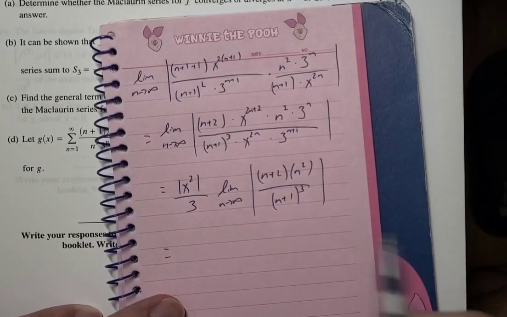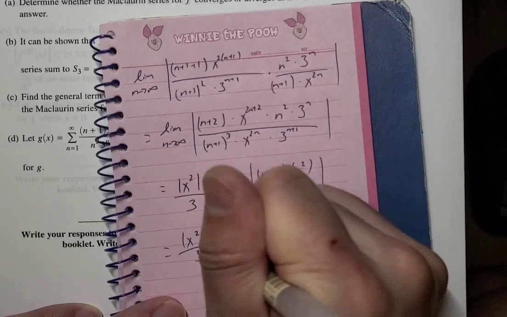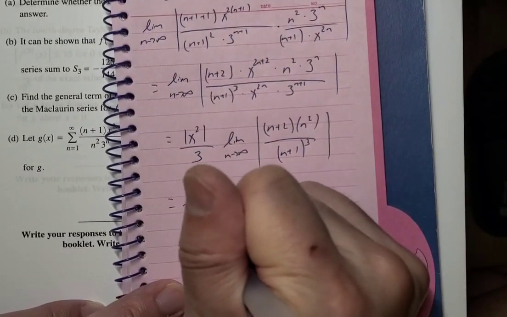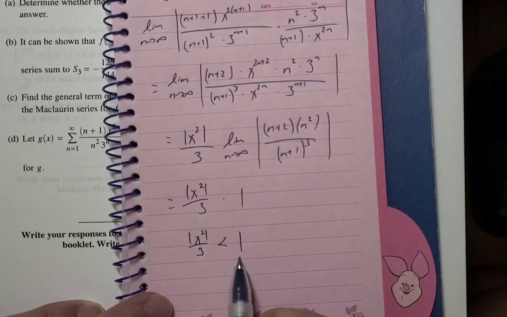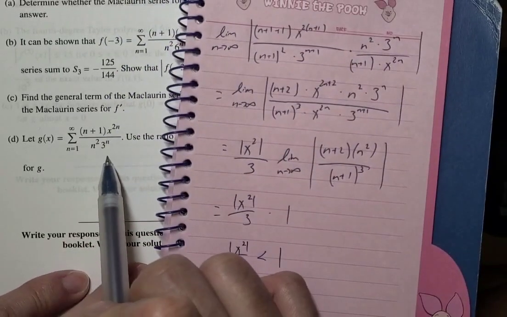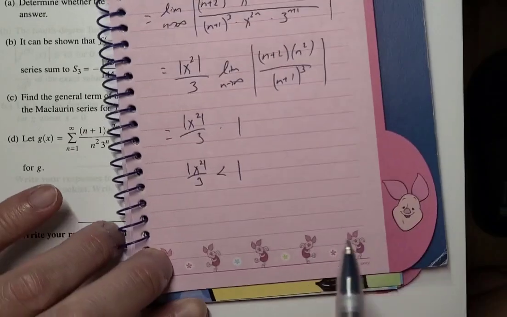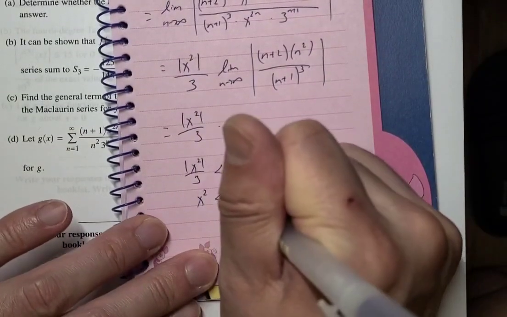I don't know how much work we have to show, but the limit is 1. So we set x squared over 3 to be less than 1, because remember the ratio test says this converges only if the result of the ratio test is less than 1. So we get that x squared is less than 3.